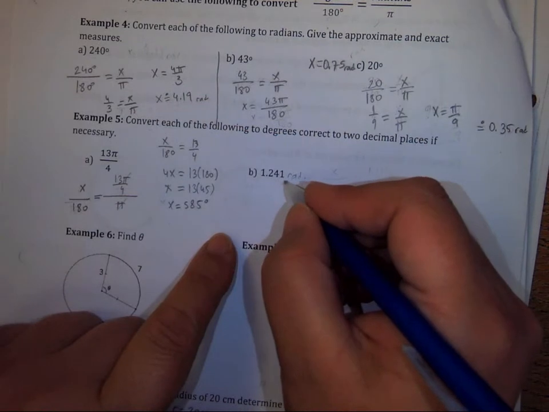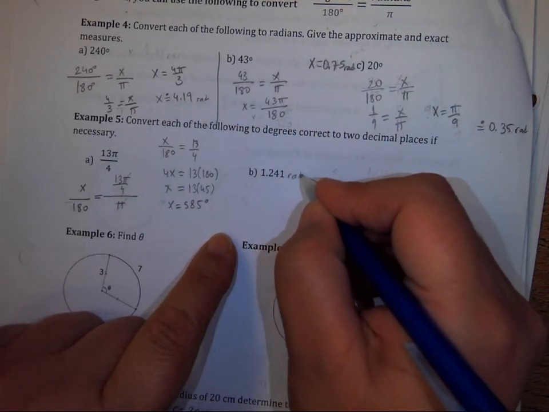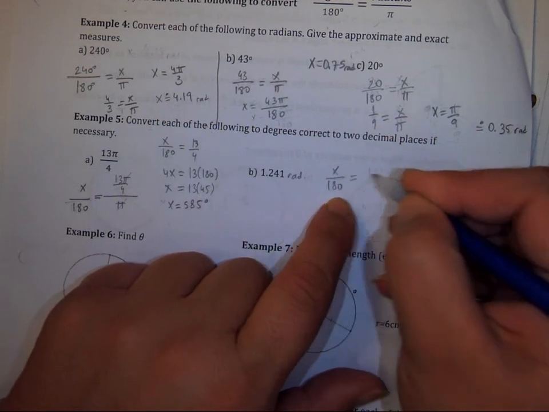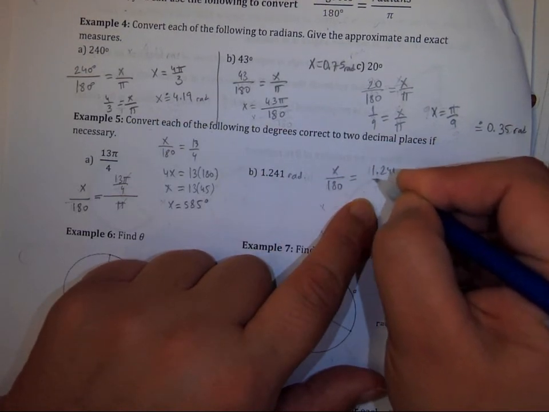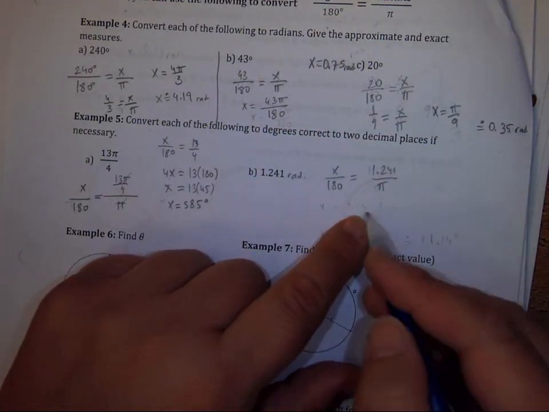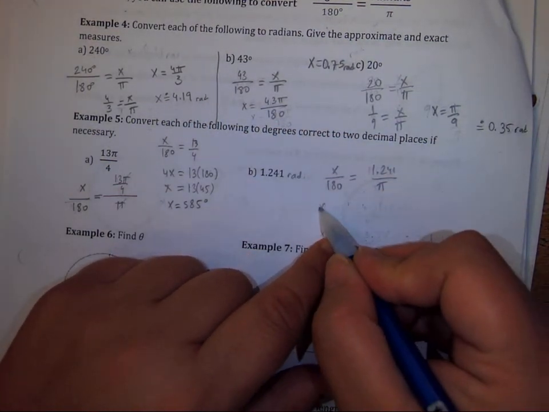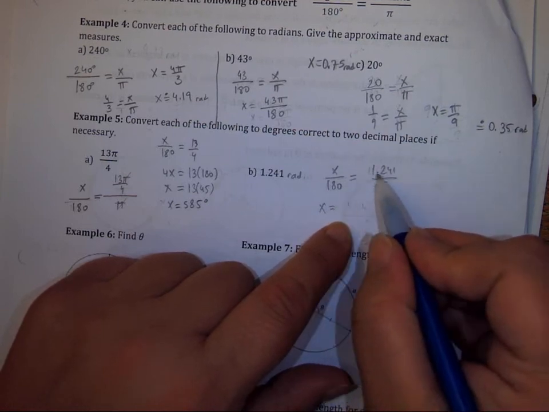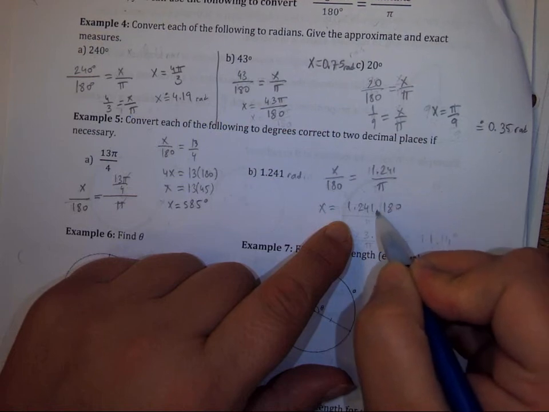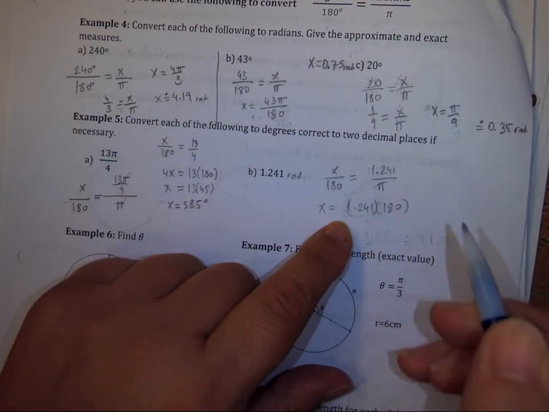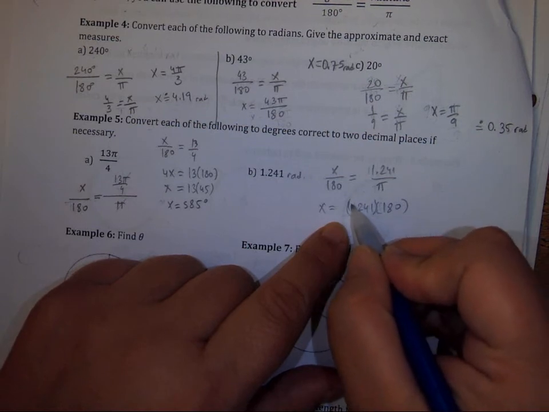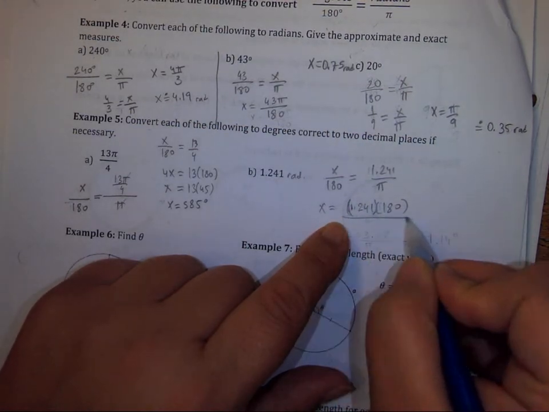Okay, so 1.241 radians. Again, x over 180 equals 1.241 over pi. So cross multiplication, isolate for x, you get 1.241 times 180 over pi.